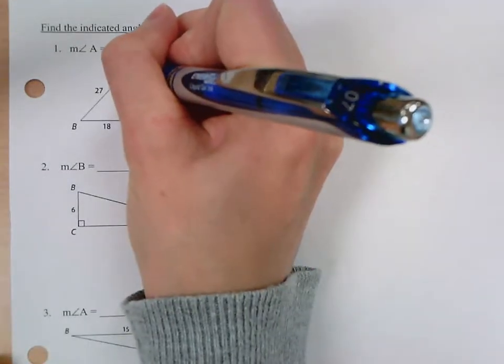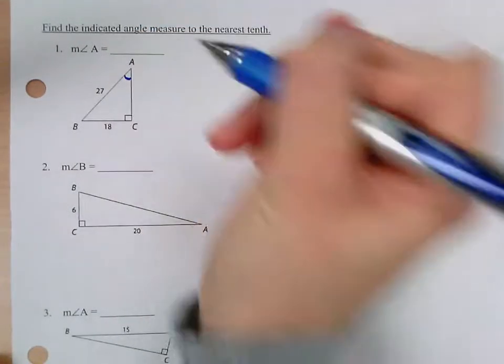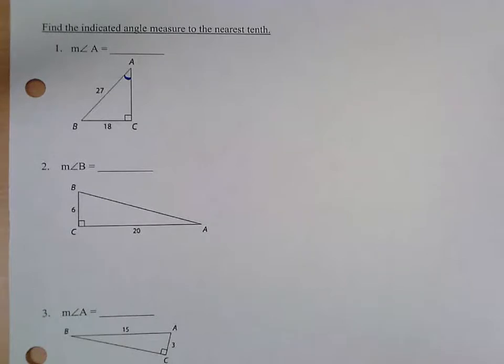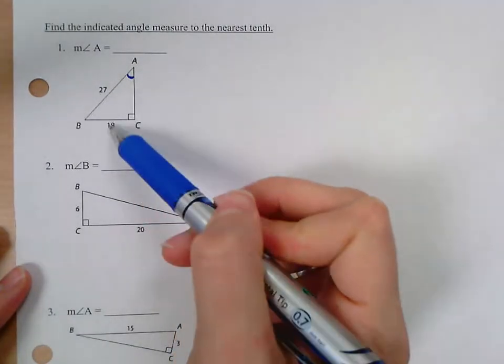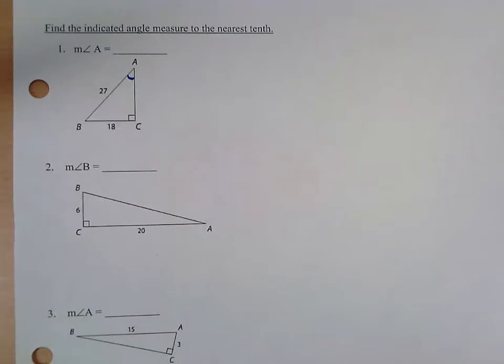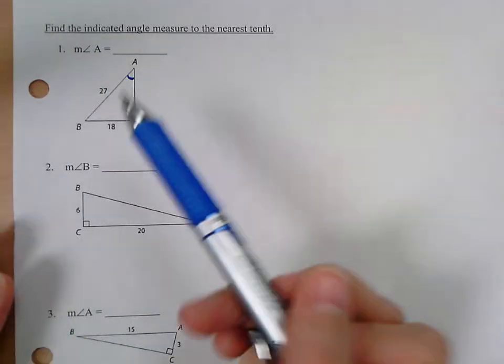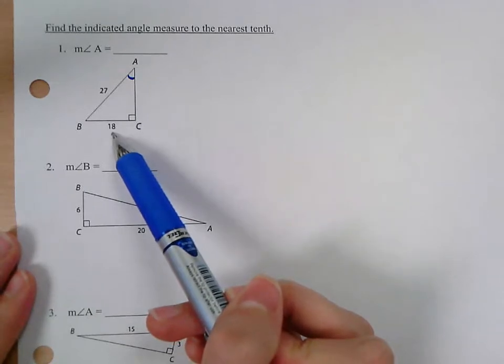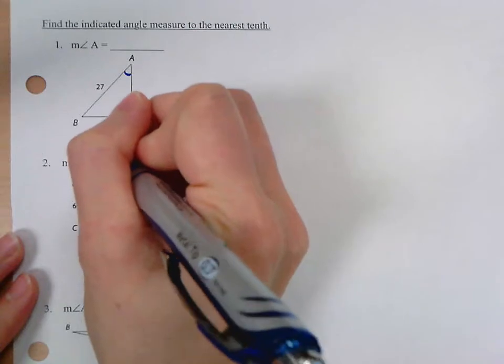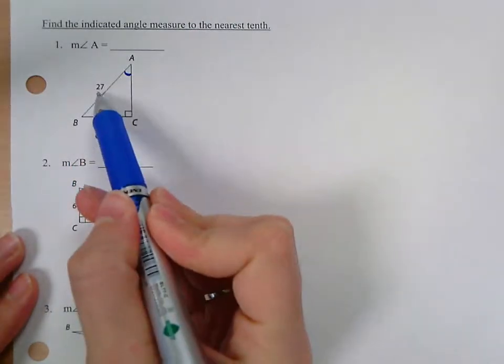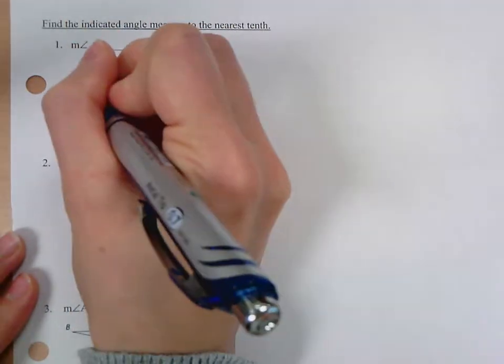So again, I'm just going to put a little marking here by angle A because that's the angle that I'm using. What you want to identify is, notice I'm given 2 side lengths. Identify if those are opposite, adjacent, or hypotenuse. So the 18, is that opposite, adjacent, or hypotenuse? This is opposite the angle. What about the 27? That's the hypotenuse.